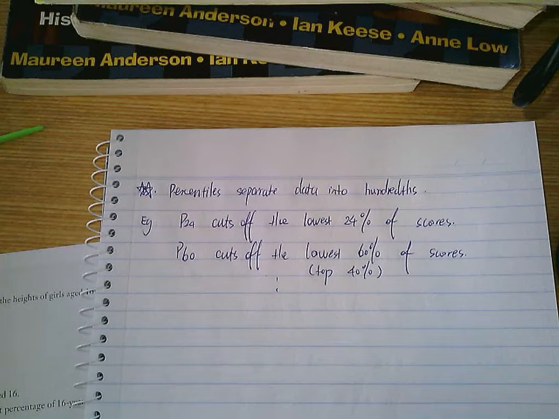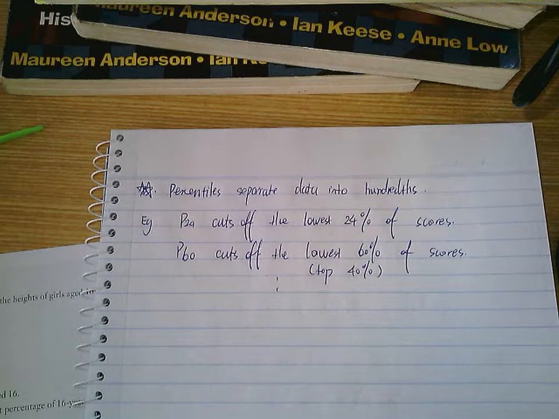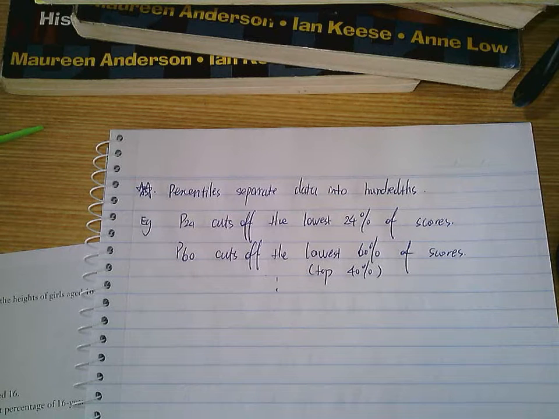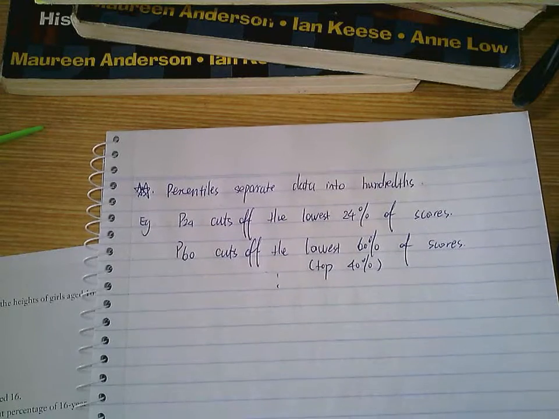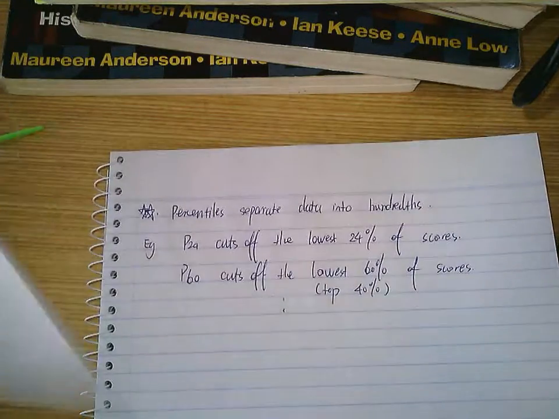P25 is Q1, which is called the lower quartile. What about P50, guys? What do we call P50? Median. Q2, not Q1. Middle 50%. So, in other words, P75 would be Q3, the upper quartile. Same thing. Alright, let's hit example 12, and we'll be done.